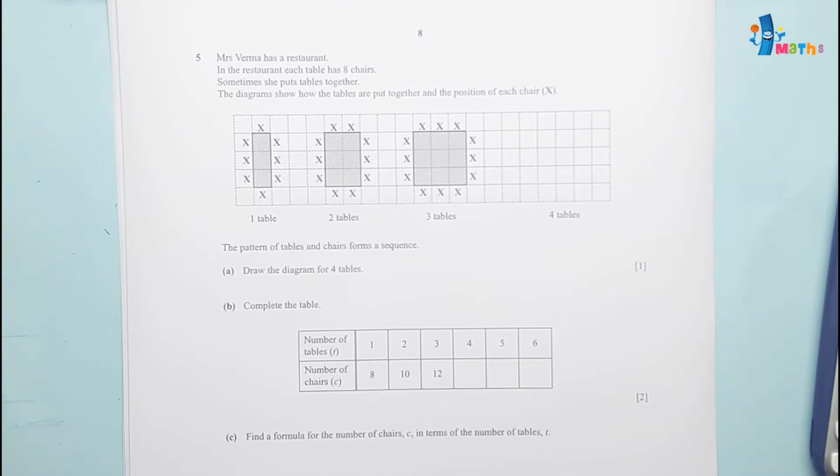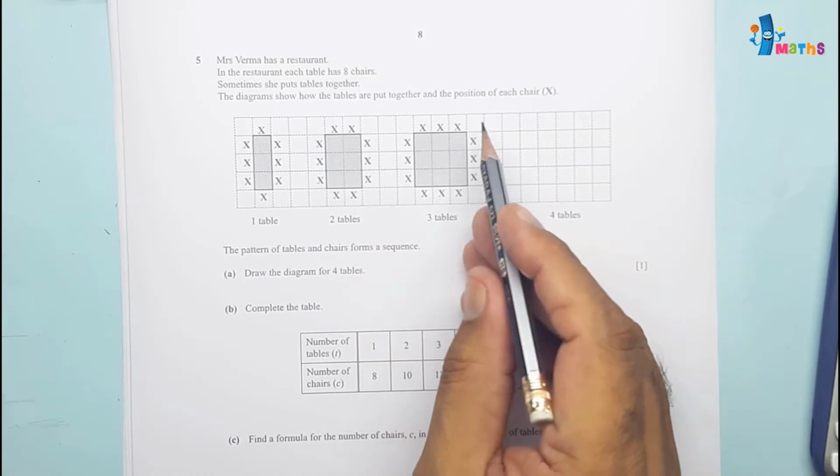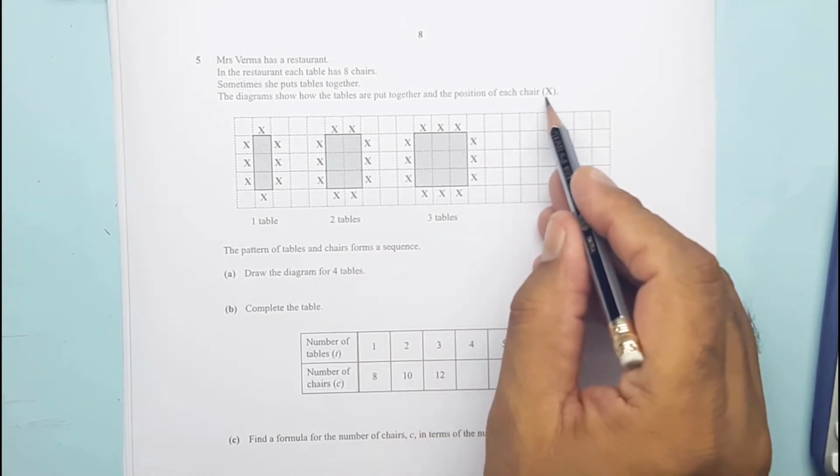Question number 5. This is a sequence question. Mrs. Verma has a restaurant. In the restaurant, each table has 8 chairs. Sometimes she puts tables together. The diagrams show how the tables are put together, and the position of each chair is X.